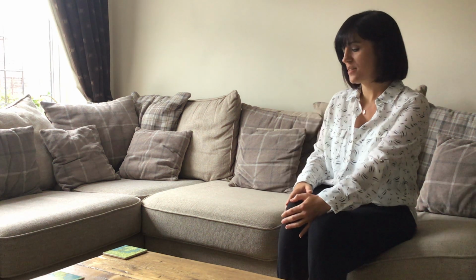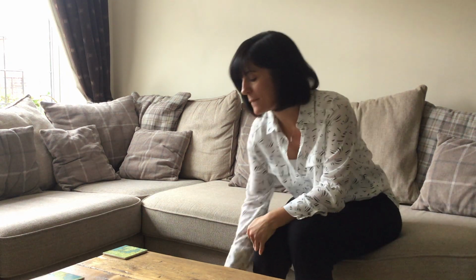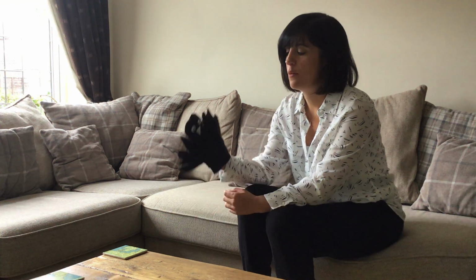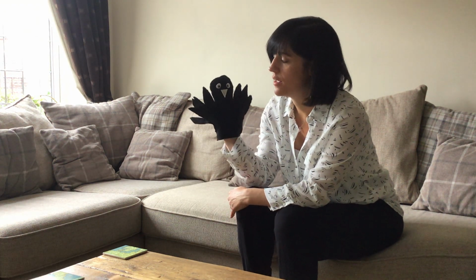I have some puppets. I'm going to show you the puppets and we're going to see if you can guess what the story's called from the characters. Let's have a look. So down here I have one of the main characters.